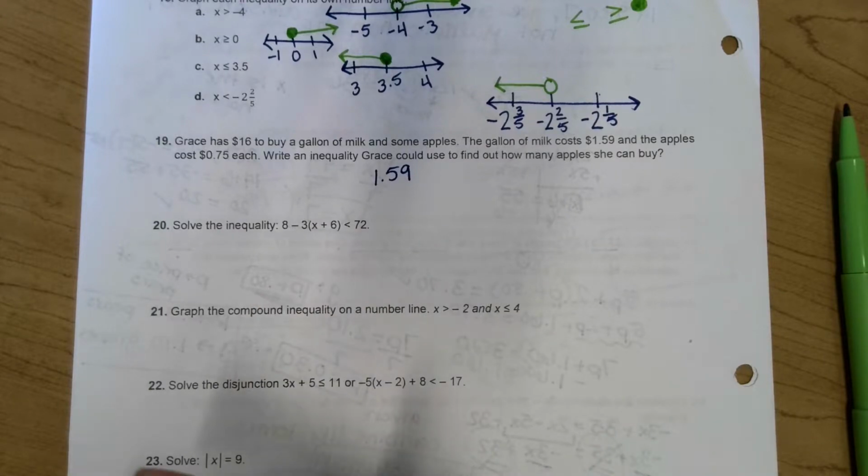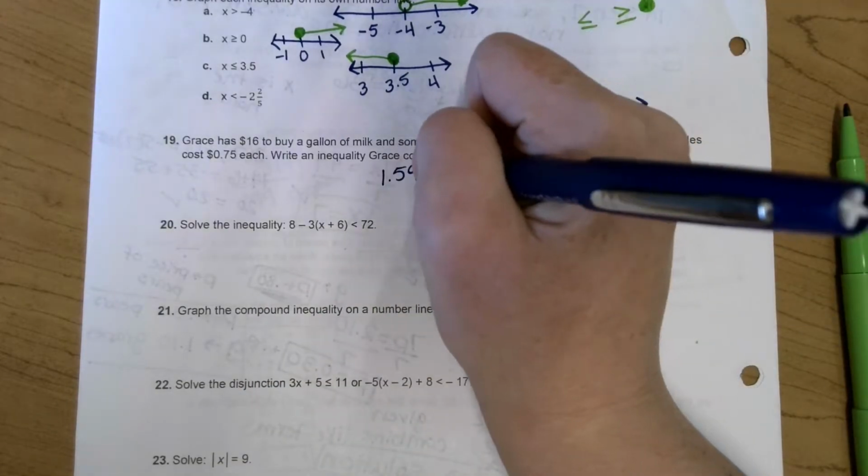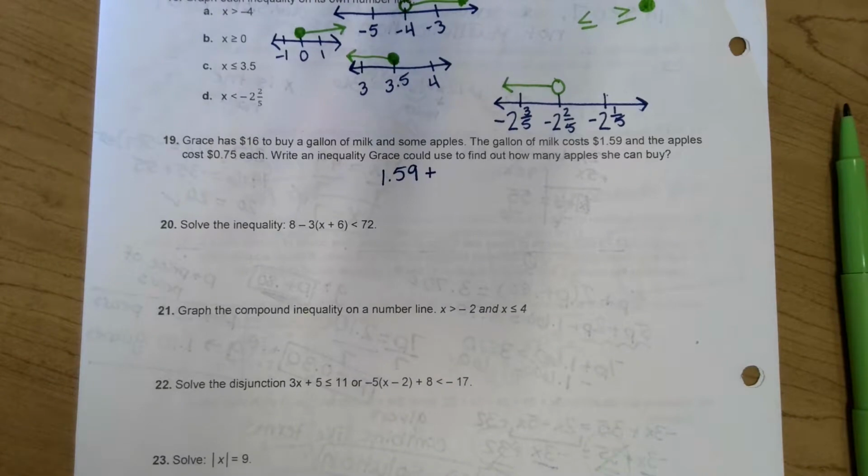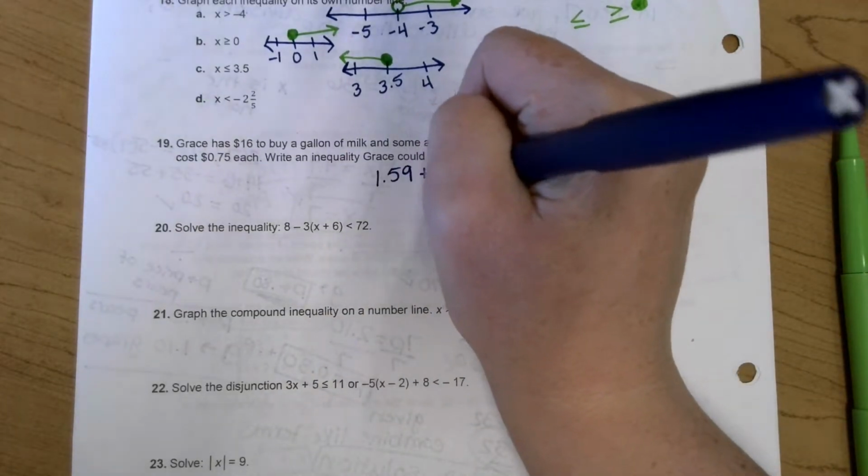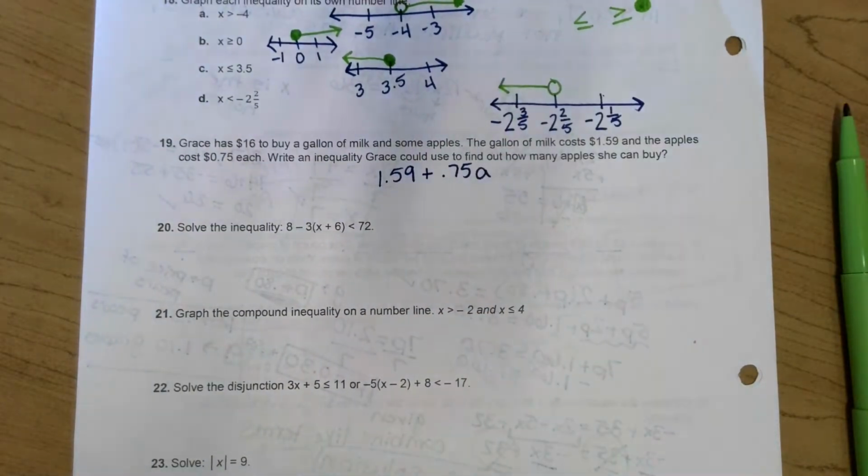So we're going to include that milk first. I'm going to make sure I have that $1.59 for milk no matter what. Okay, then I have my apples that I want to buy. So I'm going to add the cost of the apples to that. So we're going to do 0.75 times however many apples I get.